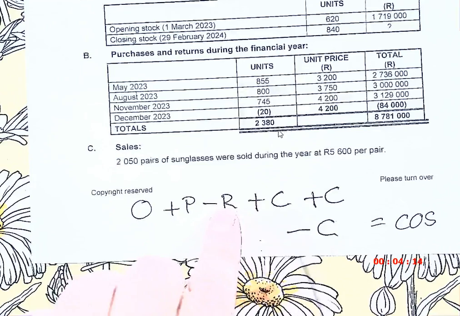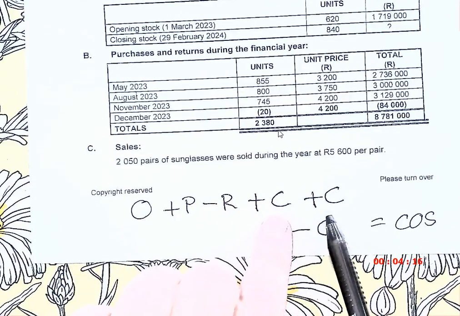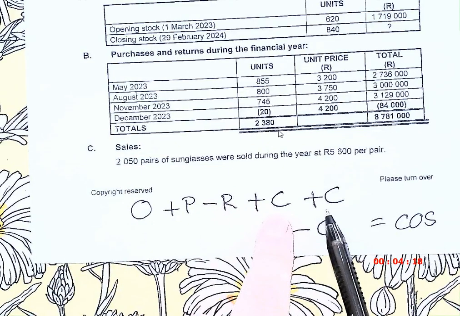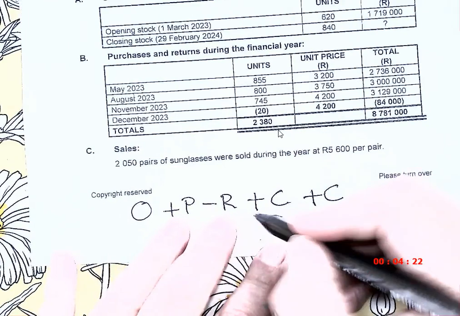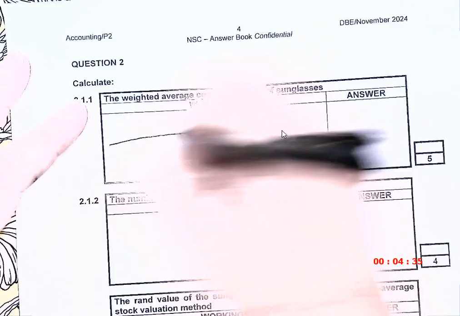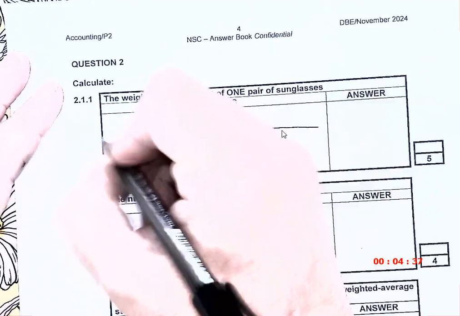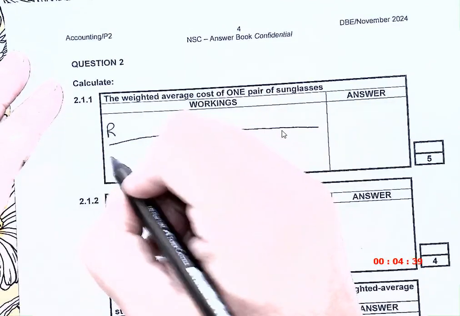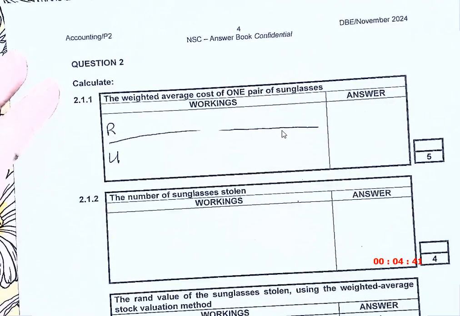Did they give me any information about carriage and customs? No, I don't see anything. So there's no carriage and there's no customs. So now I go and I look. If I want to calculate the weighted average, I'm going to draw a very long line. On the top I'm going to put the rand value. At the bottom I'm going to put the units.